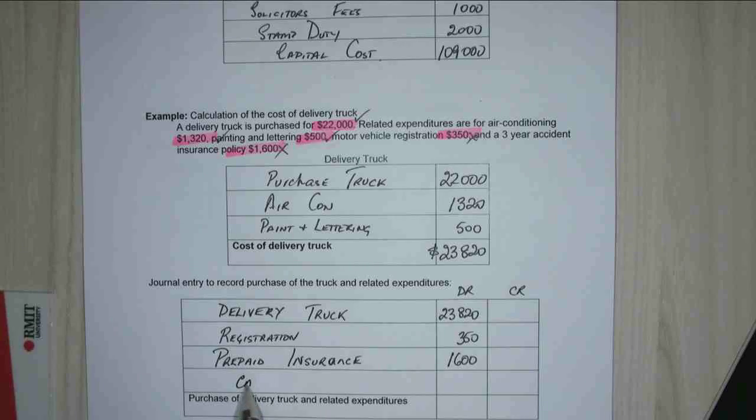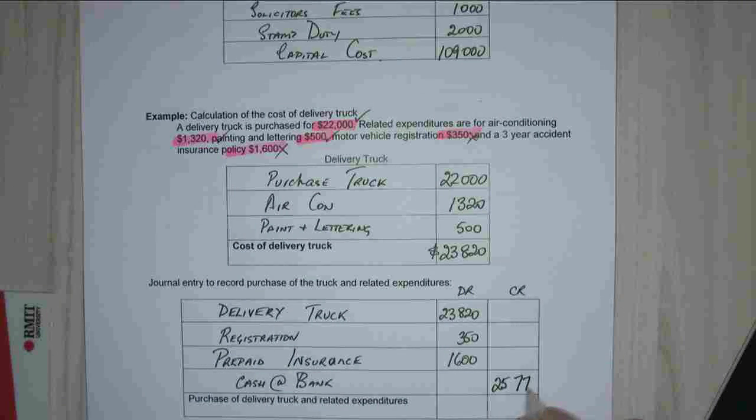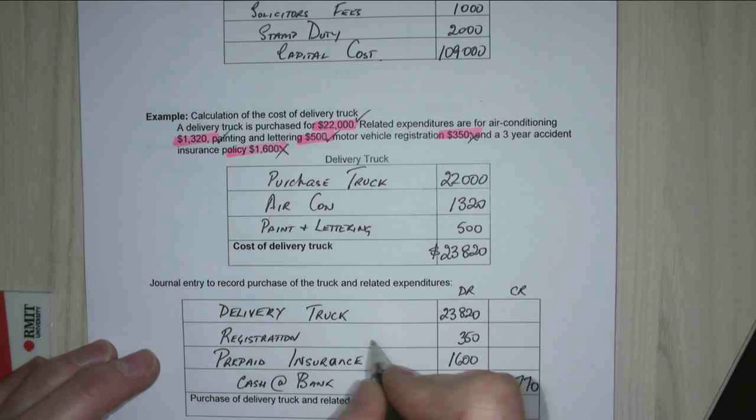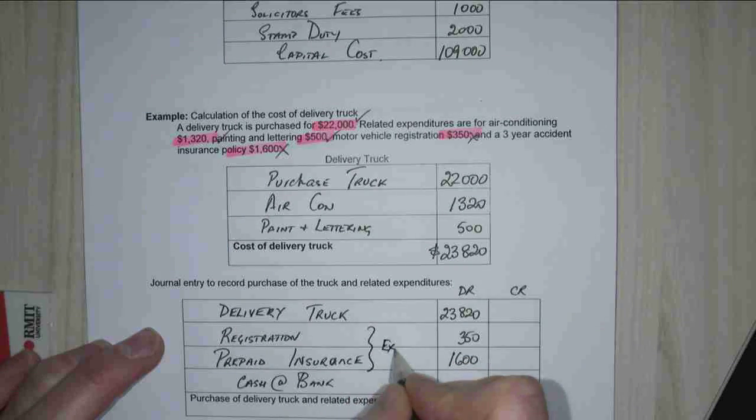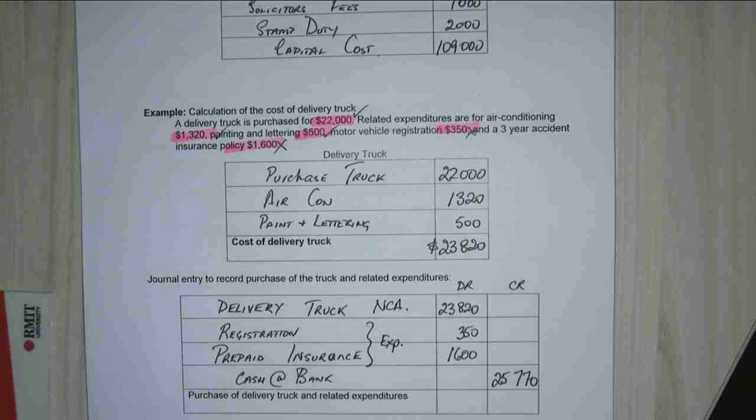And the last part of my credit entry, cash at bank. What does that come to? 25,770. So that's how we record the costs we include. Once again, these two items here are expenses, and this is my non-current asset.